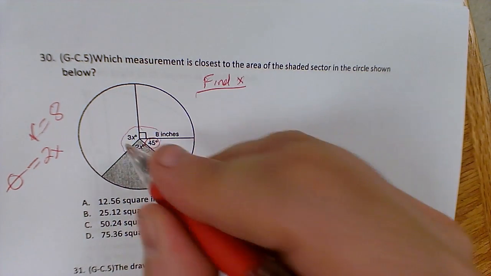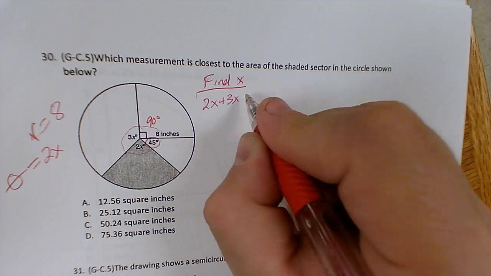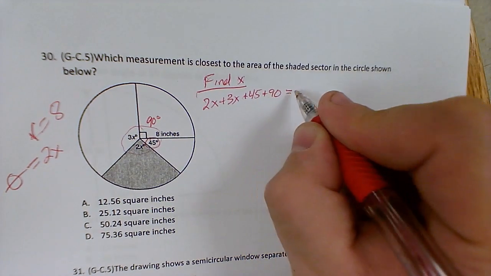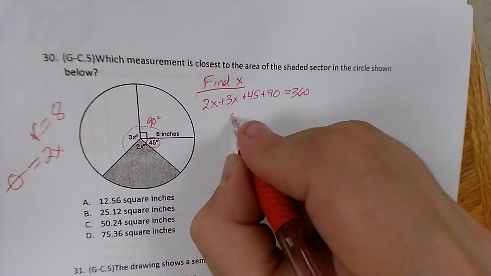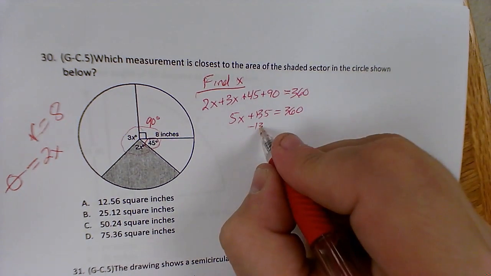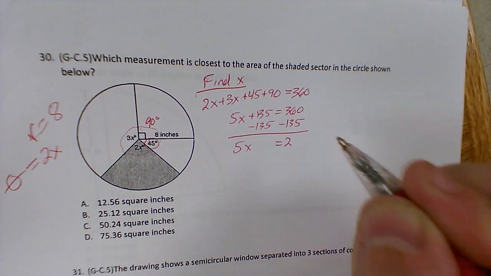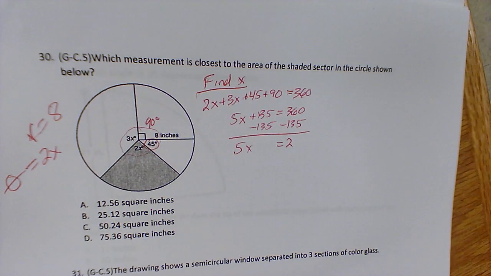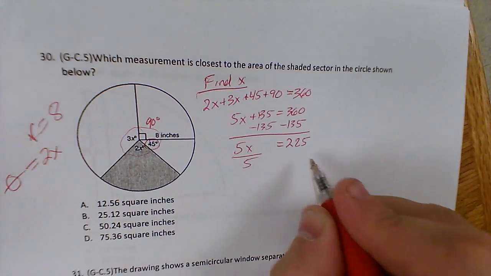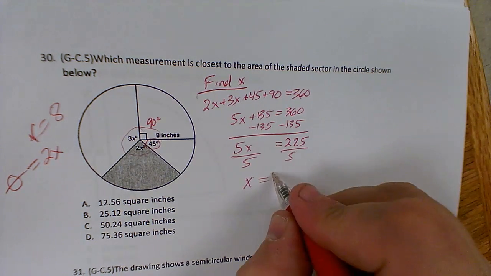So we're going to find x because all of these angles added together would be 360. This would be 90. So if I do 2x plus 3x plus 45 plus 90, I will get 360. So we have 5x plus 135 is equal to 360. And solving this equation, it's too late in the afternoon to do this. We'll divide both sides by 5. And x is 45.